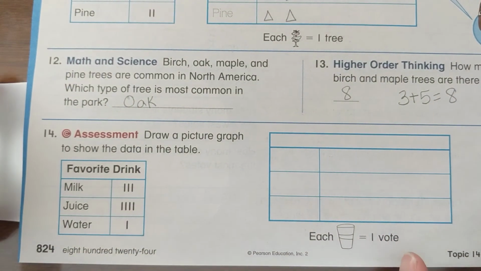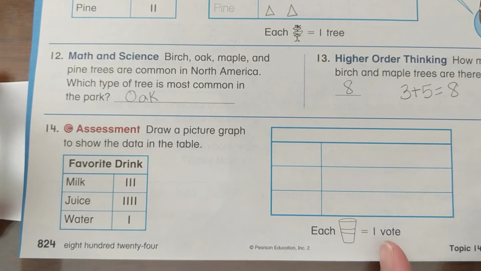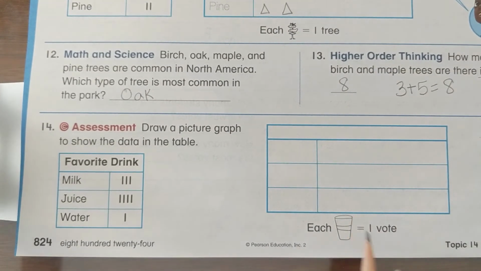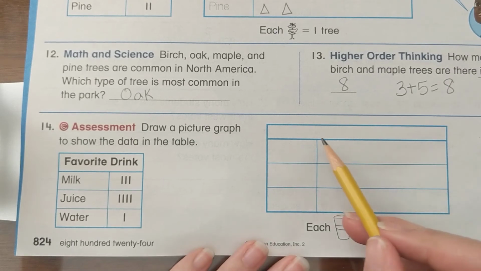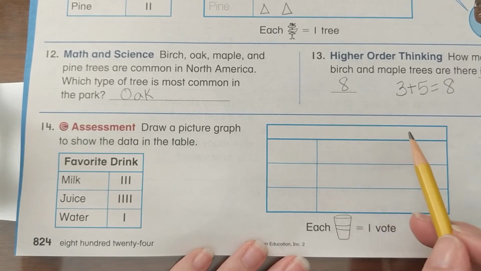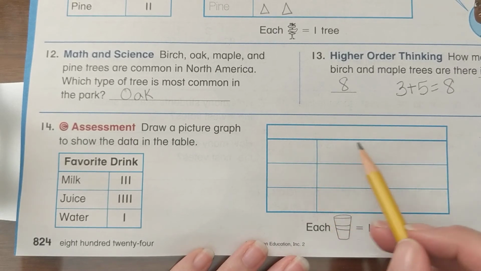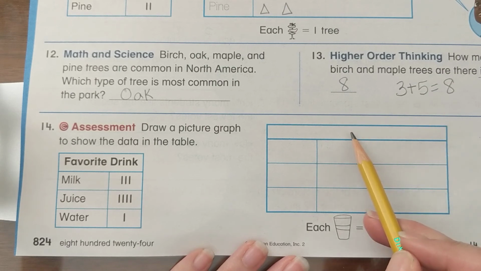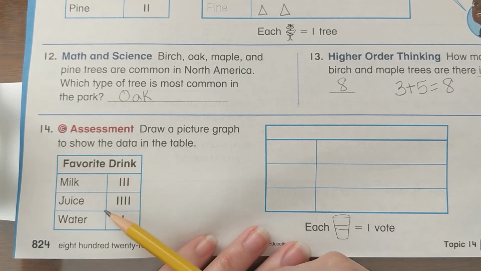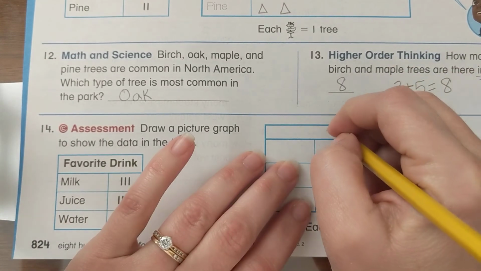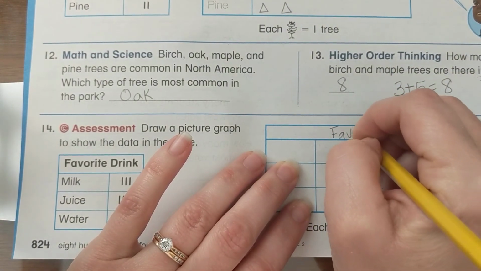Lastly, draw a picture graph to show the data in the table. This time, we need to draw cups. Oh, we also have to fill in the rest of the graph. What belongs on top? A title. What would the title of this picture graph be? Okay, our data is talking about our favorite drink. So the title should be favorite drink.